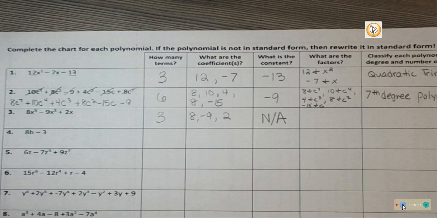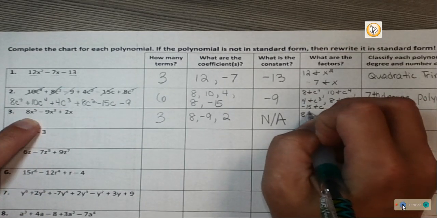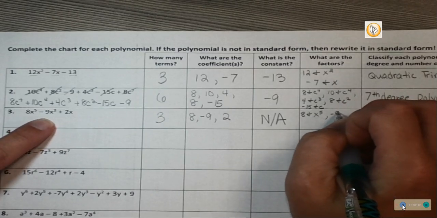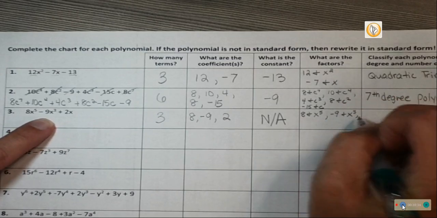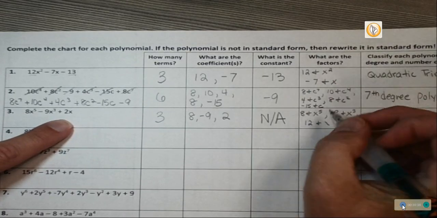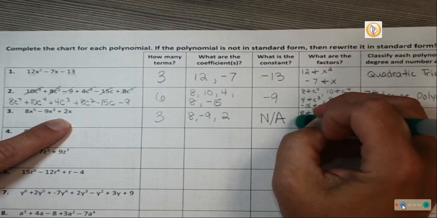All right. Our factors are the things that are getting multiplied together. So 8 and x to the 5th. Here we got -9 and x to the 3rd. And then we have 2, not 12, that's a 2, and x getting multiplied together.